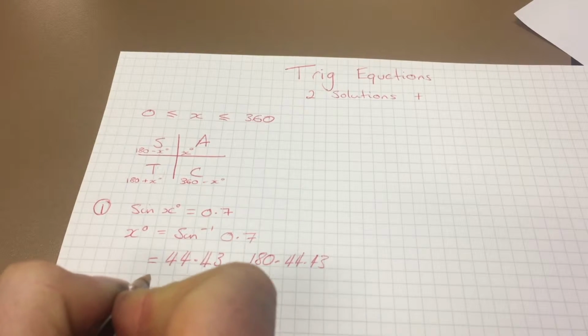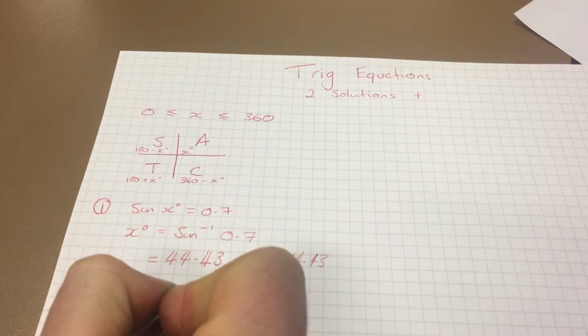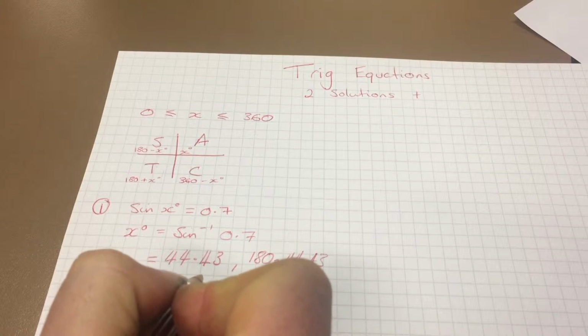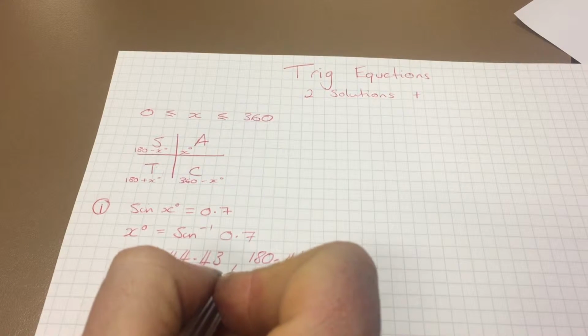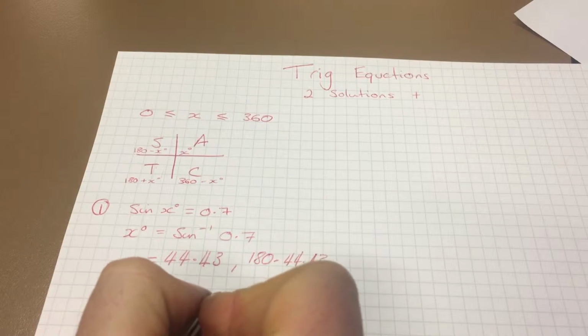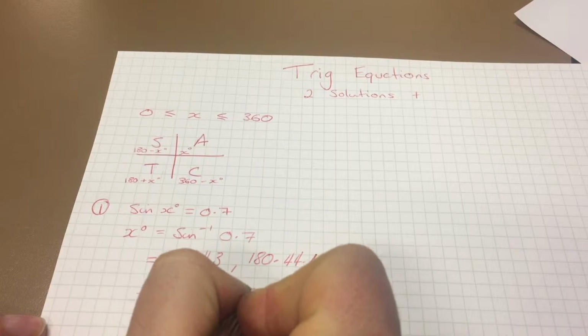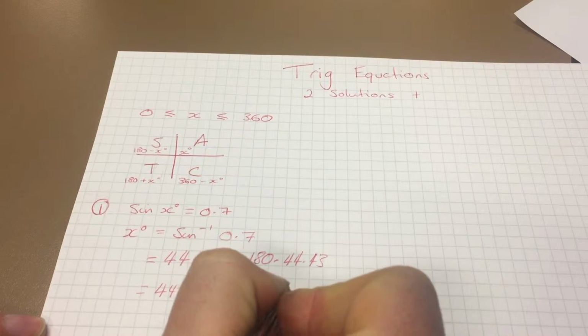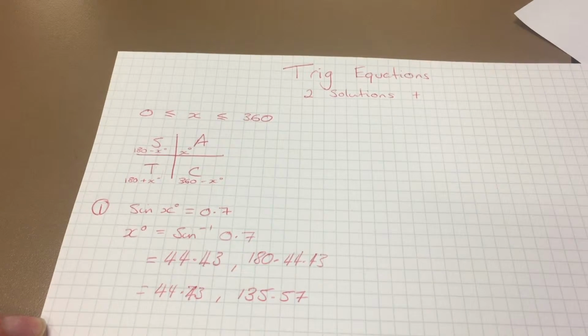So we get our first answer ready again, and our second answer is worked out by doing the above. And that's our two solutions.